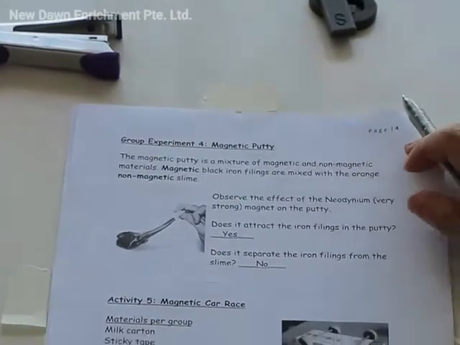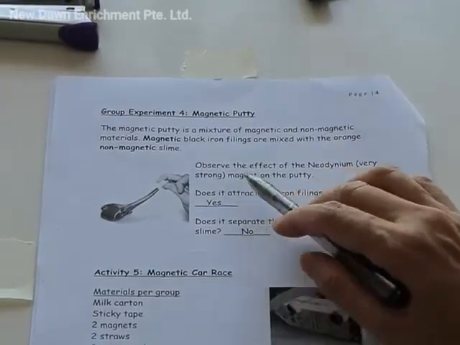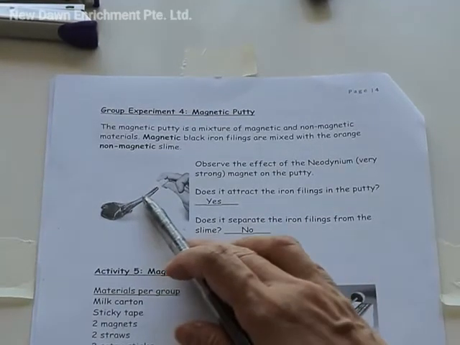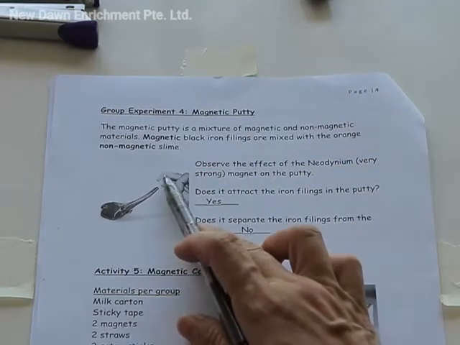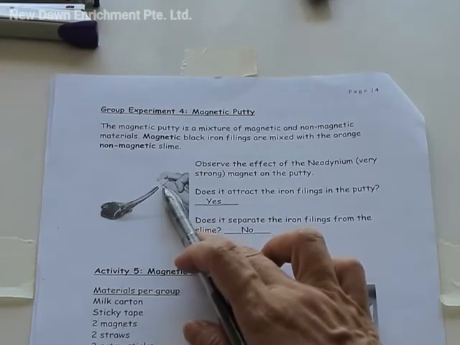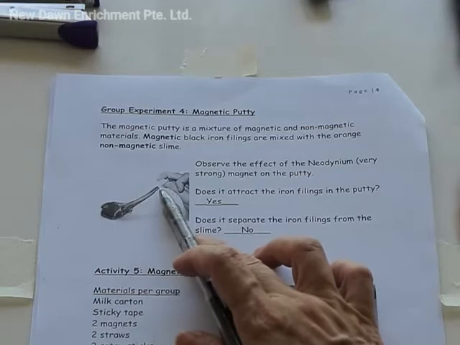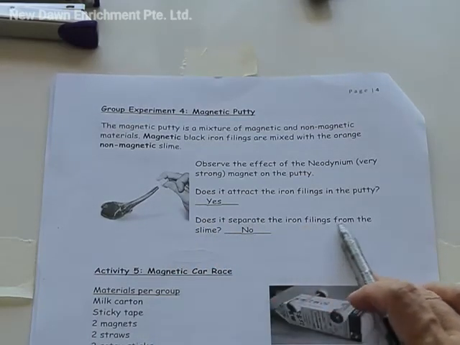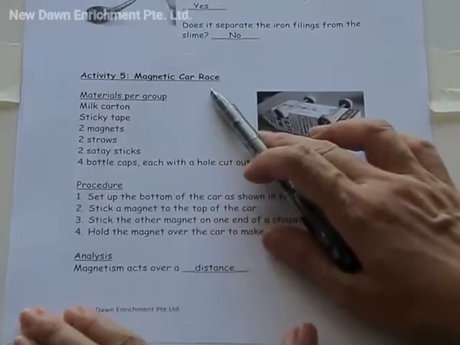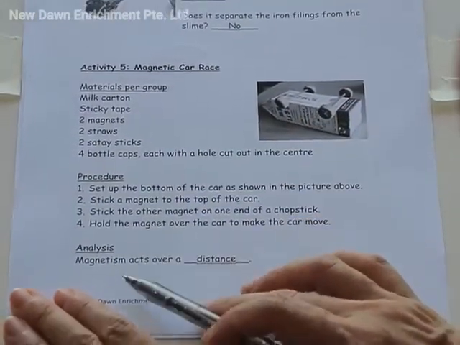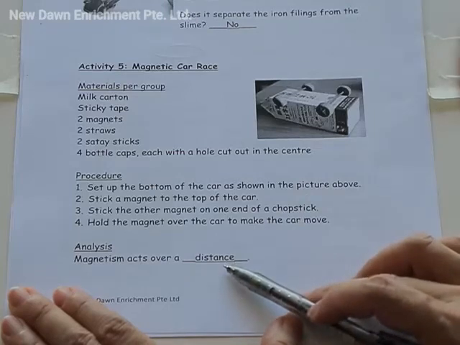We could separate the magnetic from non-magnetic materials in a junkyard, but we were not able to separate the iron filings from the slime of this magnetic putty. So does the neodymium magnet, very strong magnet, attract the iron filings in the putty? Yes, it was attracted, which is why we could see the slime moving when we moved it. But does it separate the iron filings from the slime? No, it did not. And finally, we made a magnetic toy car, and we could see that magnetism acts over a distance. We use the repelling force of the magnets to move the toy car.